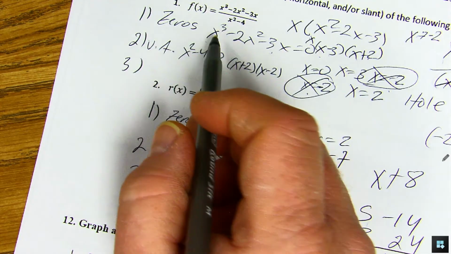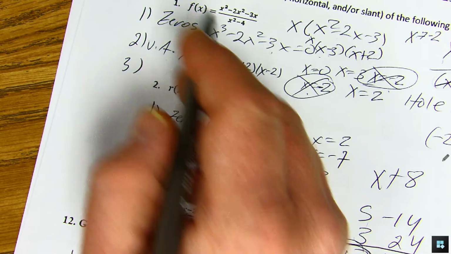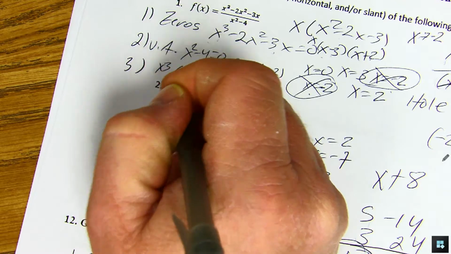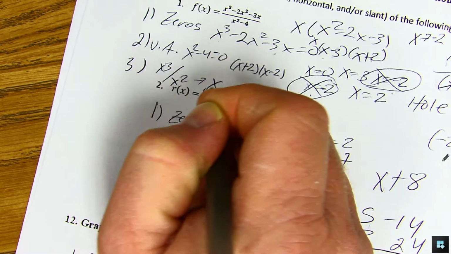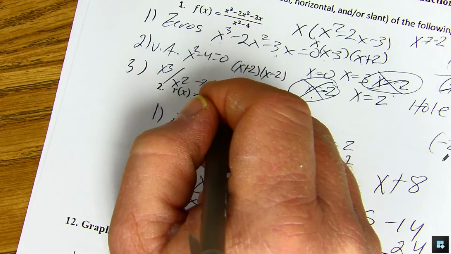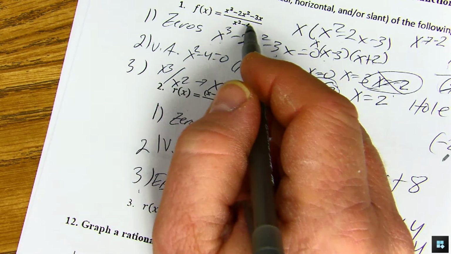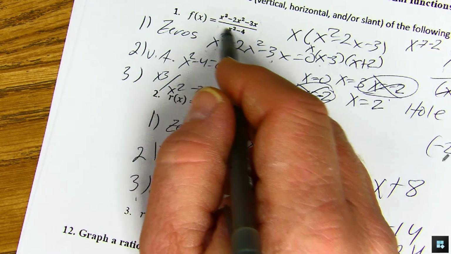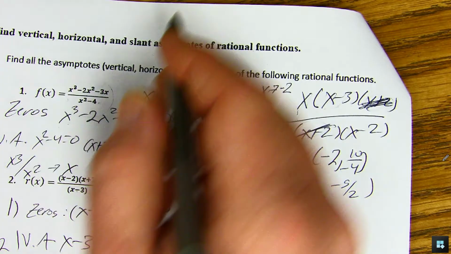I think I forgot to do horizontal asymptote up here. Apologize. It would have been x cubed over x squared, which is x. This is heading to a slant asymptote again. You need to do division. Now this one up here, you have to long divide to get what it is.